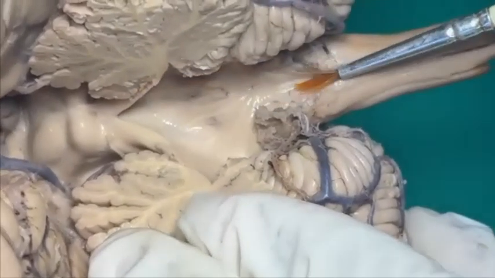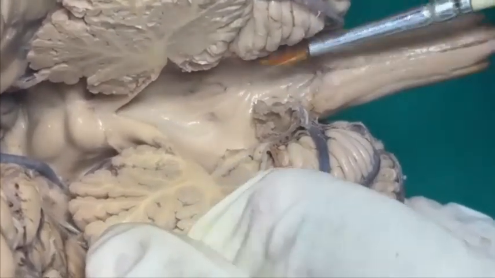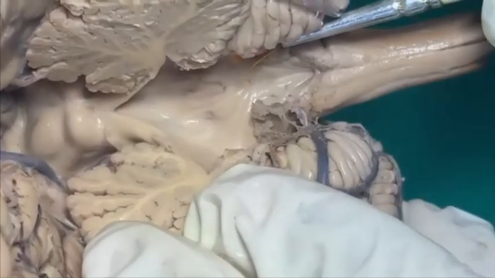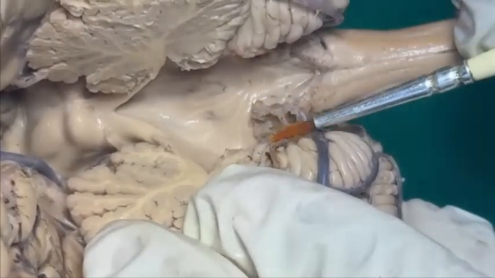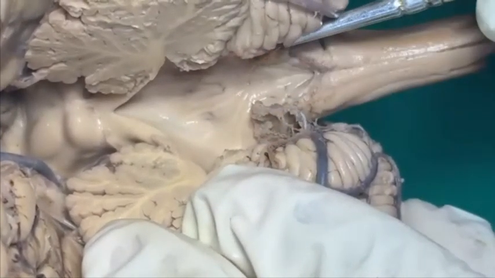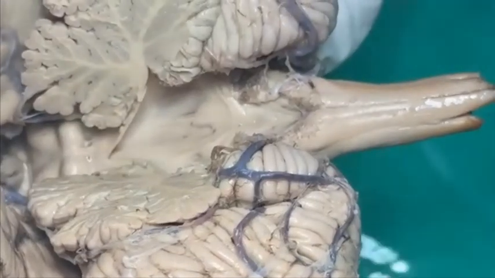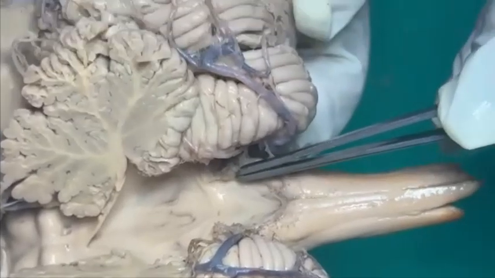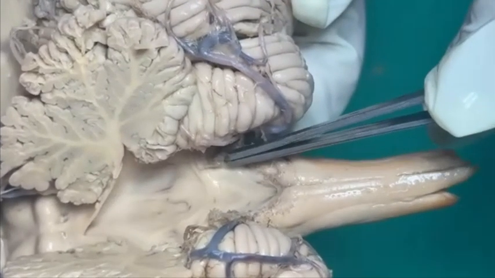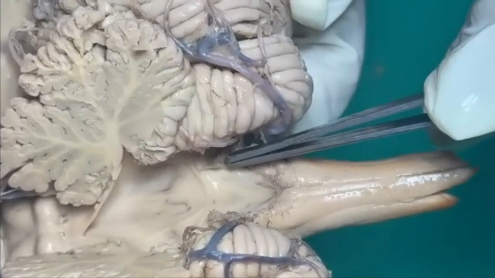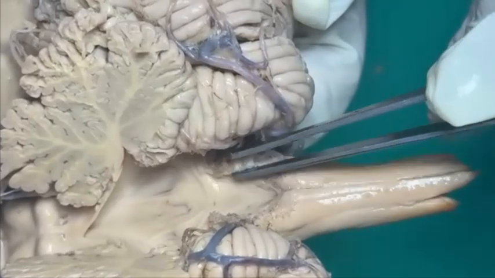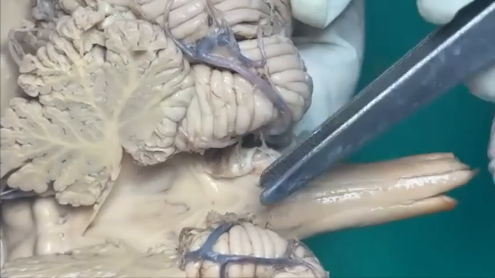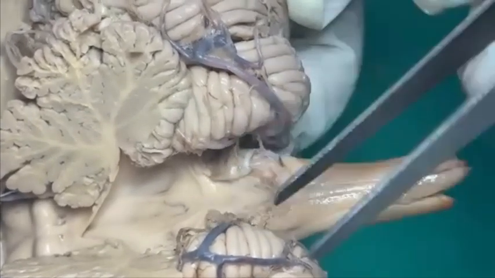On the inferior surface, we do not have any nervous structure forming the roof. The roof on the inferior part is going to be formed by the ependymal layer and the pia mater. See, I can pull a little sheet over here. This sheet is known as the inferior medullary velum. Next to the inferior medullary velum, you can also see the choroid plexus present over here.